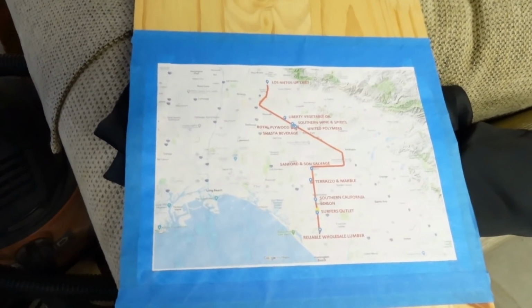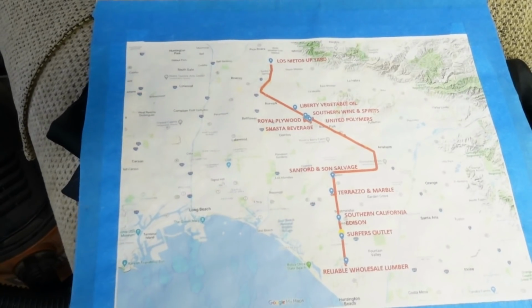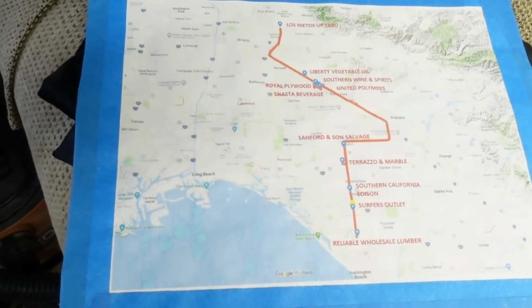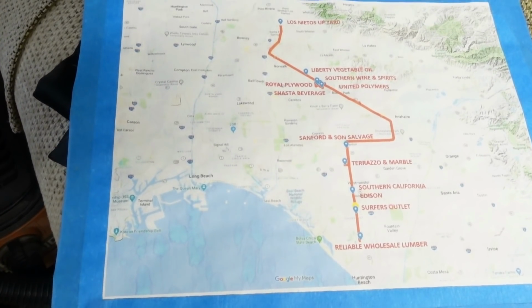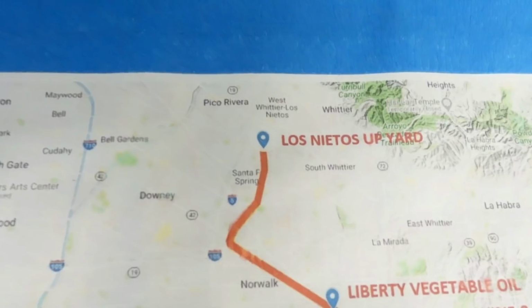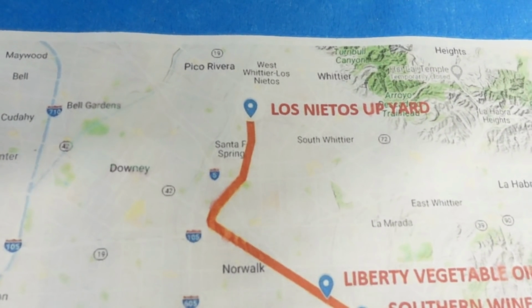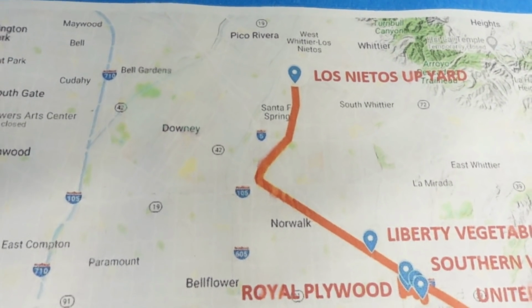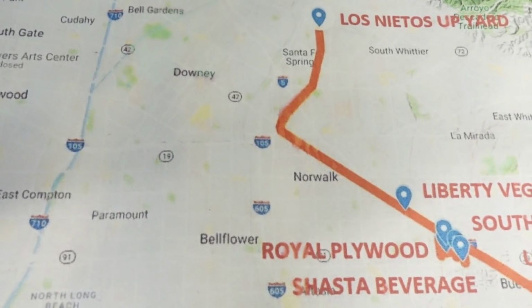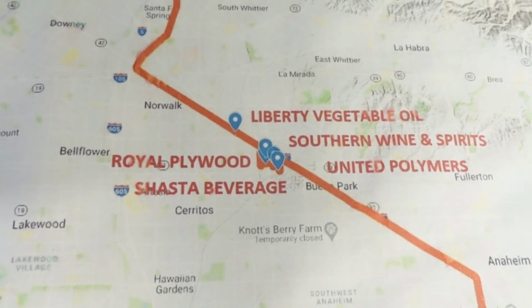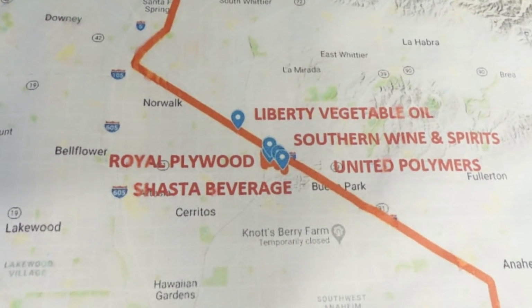So this is what I am modeling. This is Southern California. It is a UP line. I'm running it from out here in Santa Fe Springs, the Los Nitos UP yard. And I follow that line down south into Orange County. We follow it all the way over here, Buena Park, La Mirada, and Cerritos.